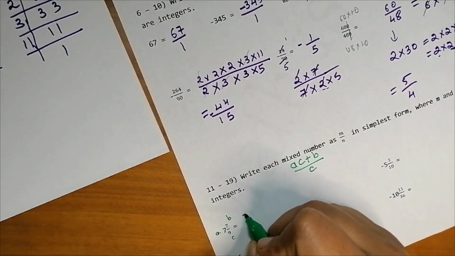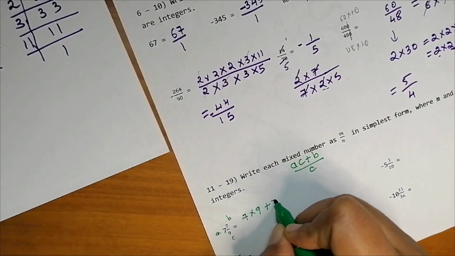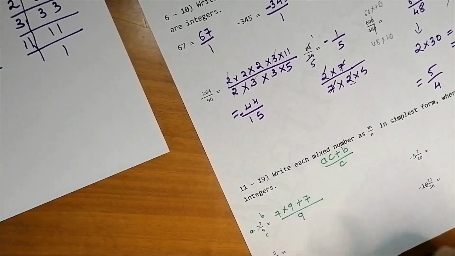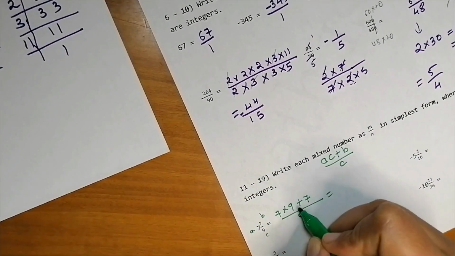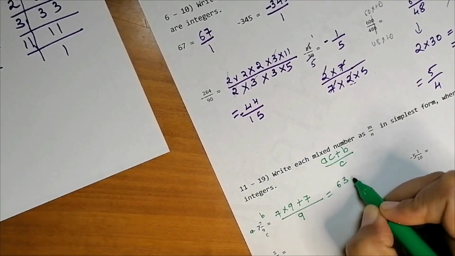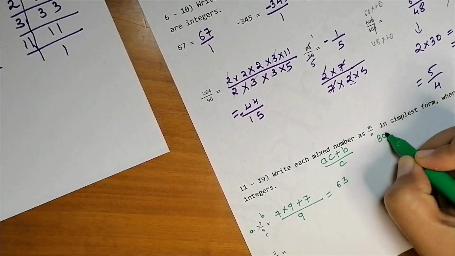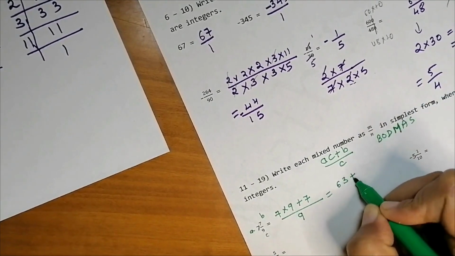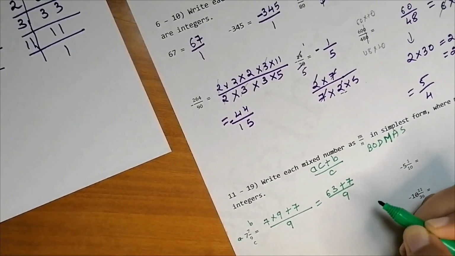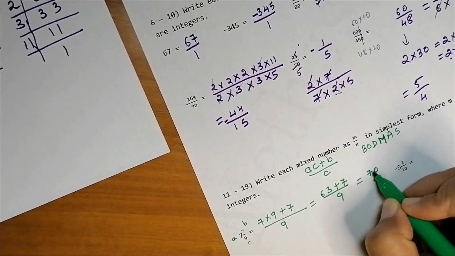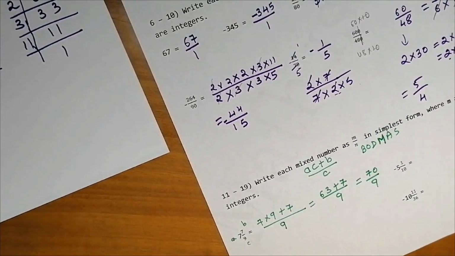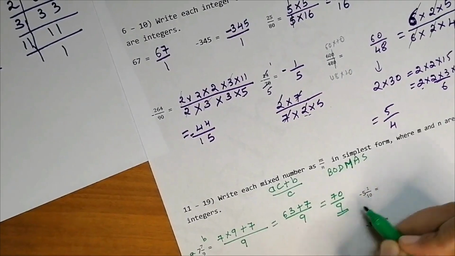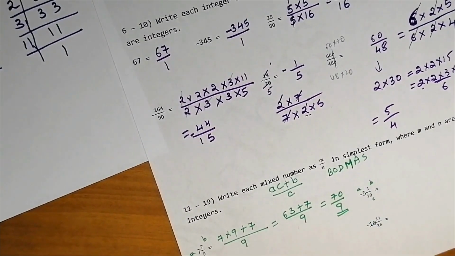So 7 times 9 plus 7 over 9, right? Which is equal to 7 times 9 is 63. So you do your multiplication first, not the addition, right? Plus 7 over 9, which is 70 over 9. That's it. Done? Okay.